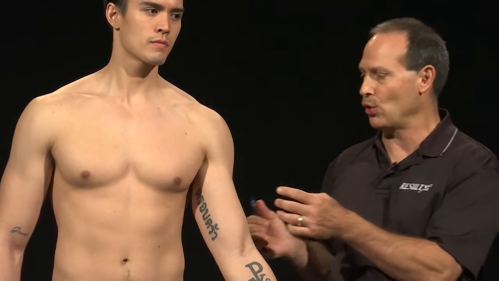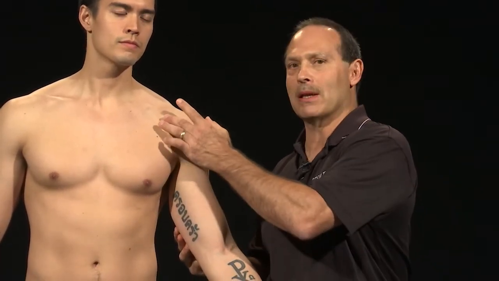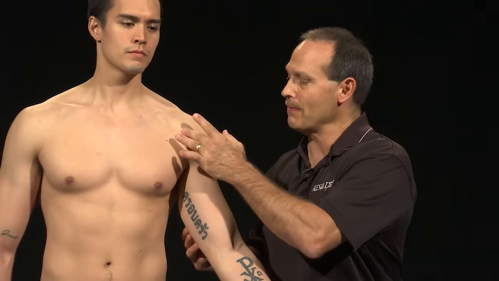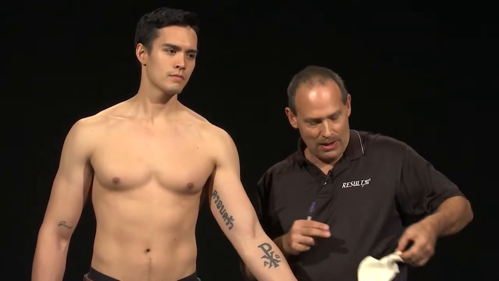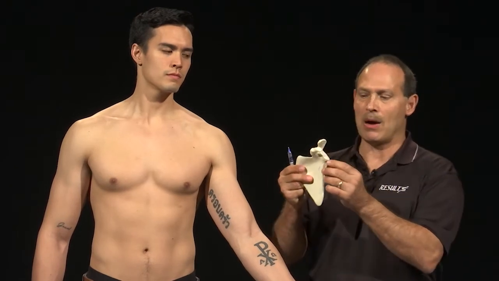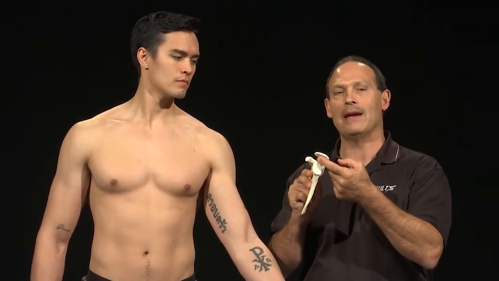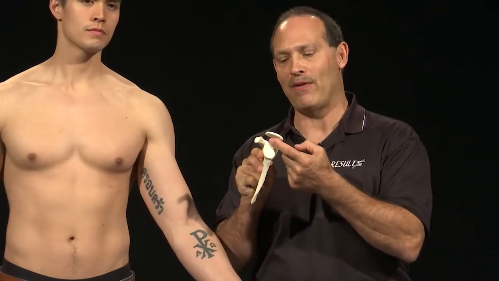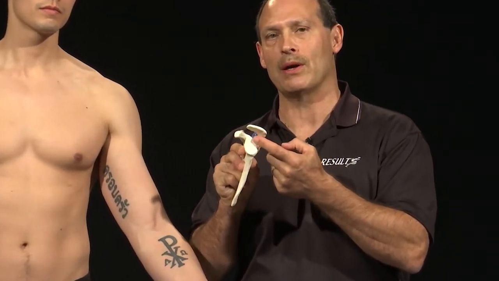The biceps has two heads, a long and a short head. The short head is going to originate at the coracoid process, part of the conjoined tendon, along with the coracobrachialis. And the long head, I'm going to get my scapular bone out to illustrate this. It's going to come up and insert into the supraglenoid tubercle up here, about half the fibers. The other fibers are going to go into the posterior superior labrum.